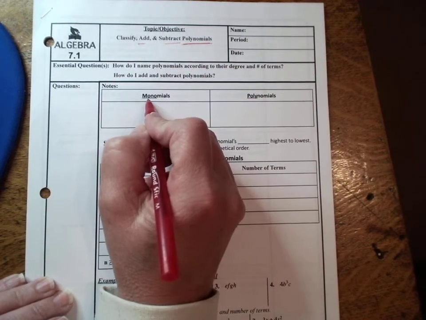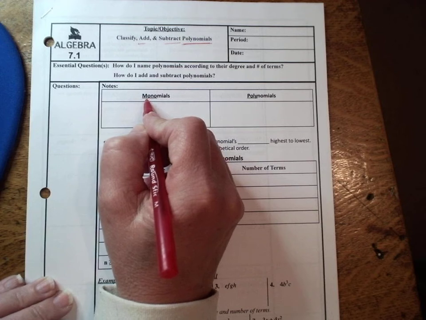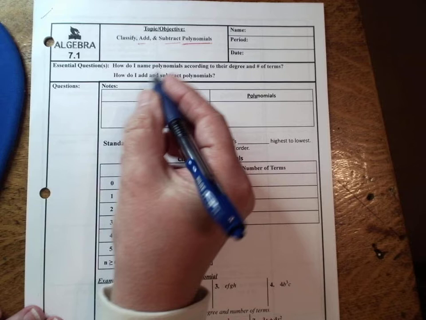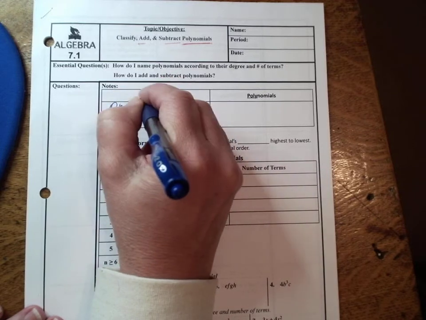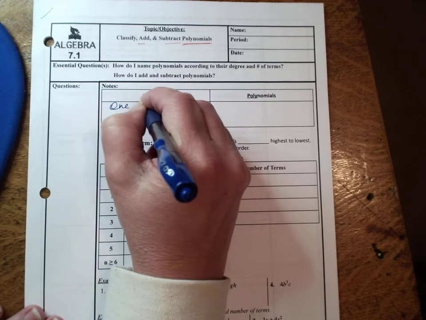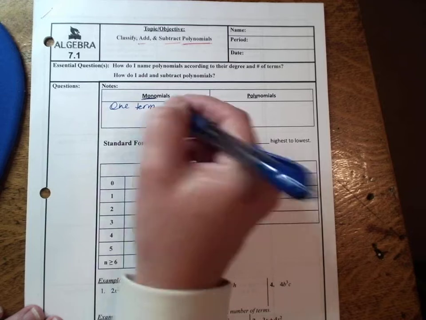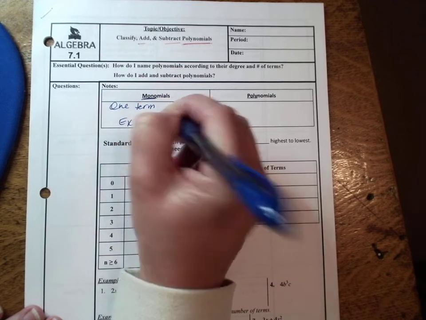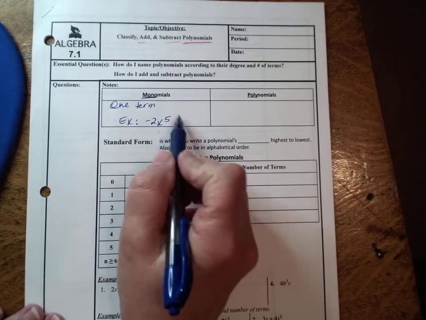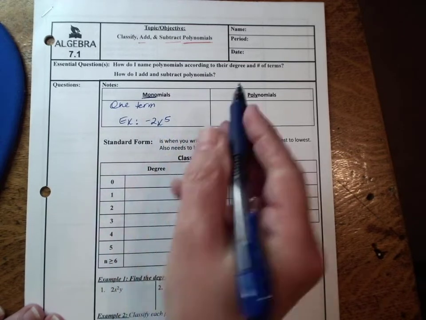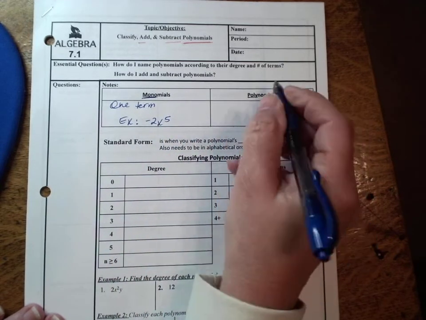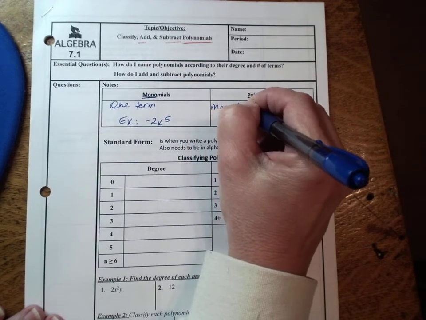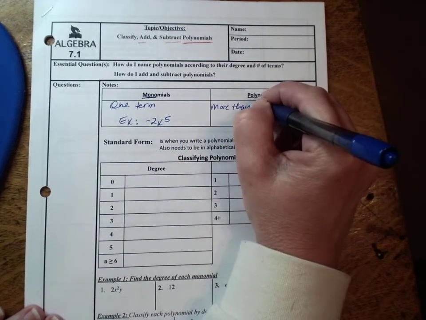I believe last unit we talked about monomials, and I'm going to write in this blue pen, I like it a little better. A monomial is one term. Mono means one, so it means one term. For example, we have negative 2x to the fifth power. That's one term. Now poly, P-O-L-Y, means more than one, so it's more than one term.